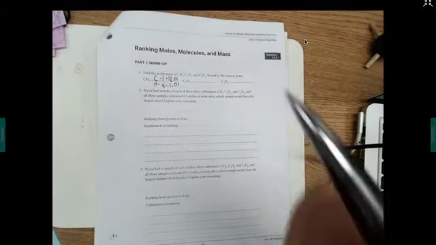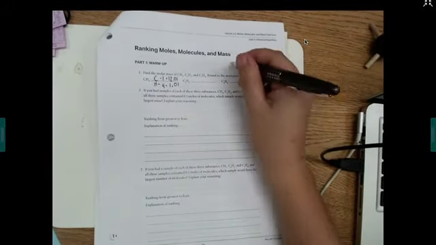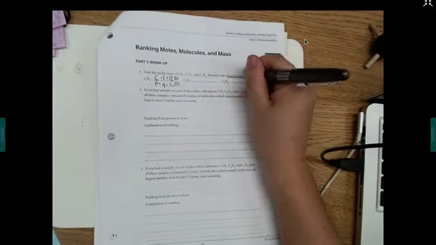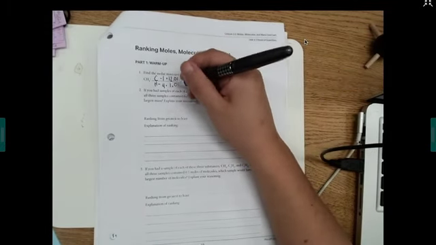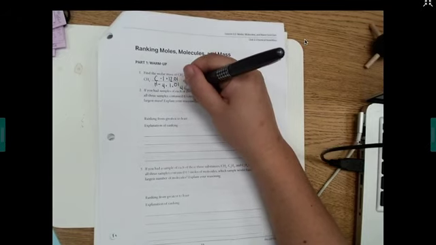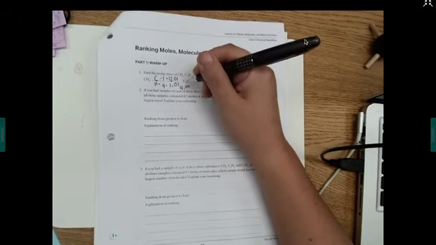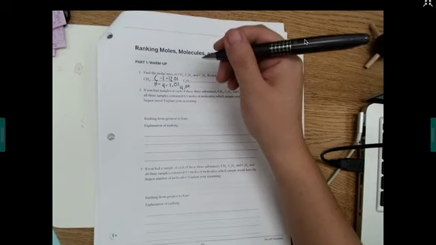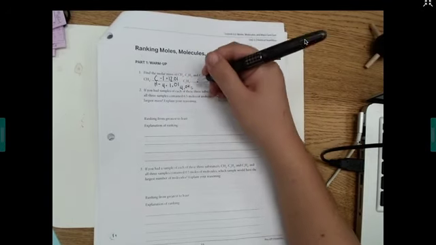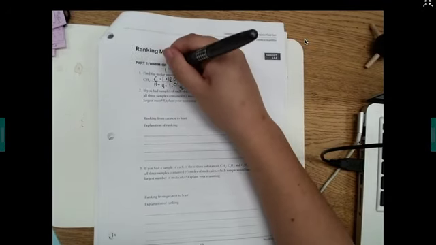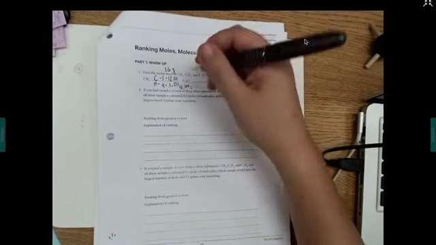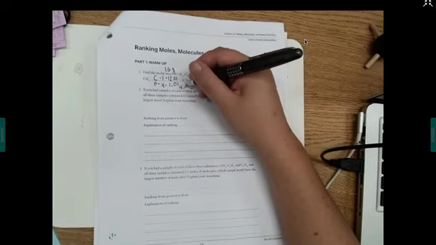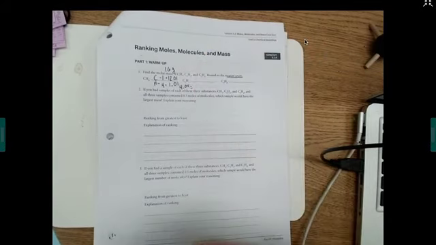I personally like to go to the 100th digit. This says to the nearest gram, so we're going to do that. So this is 12.01. 4 times 1.01 is 4.04. So I'm going to add those together, and 12.01 plus 4.04 is going to round to about 16 grams.